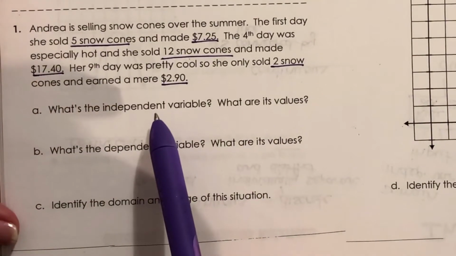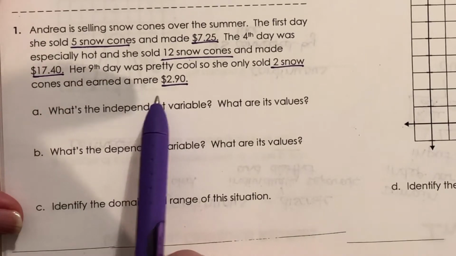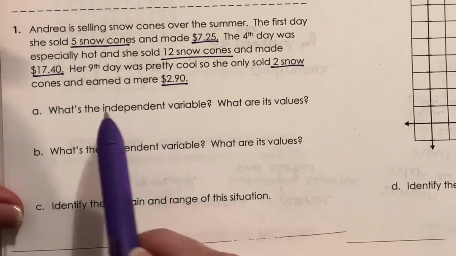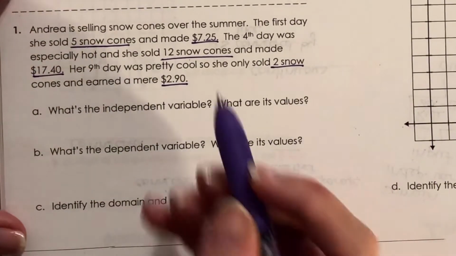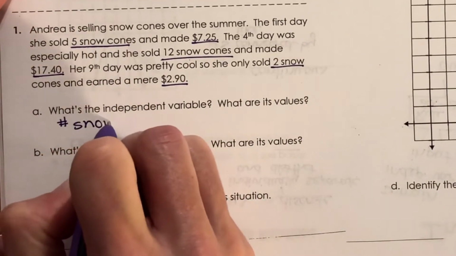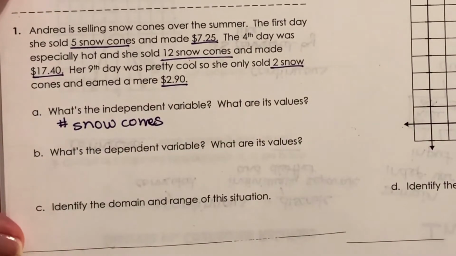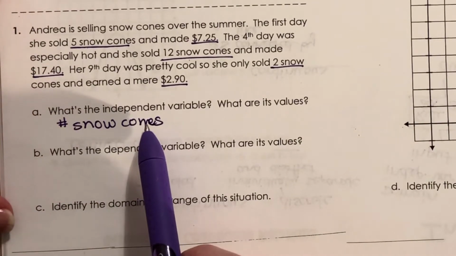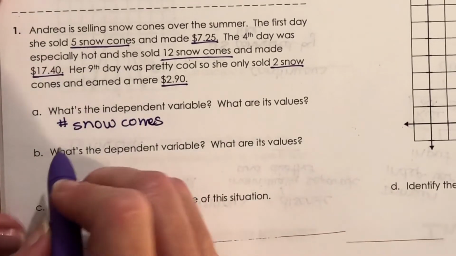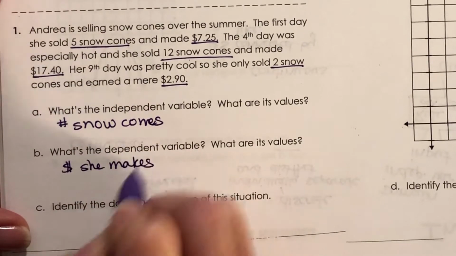So I have to ask myself, is the number of snow cones influencing the amount of money she made? Or is the amount of money she made influencing the number of snow cones? The independent variable is the number of snow cones that she sells, because that's influencing or driving how much money she makes. So what is the dependent variable? It's how much money she makes, or how much money she earns.